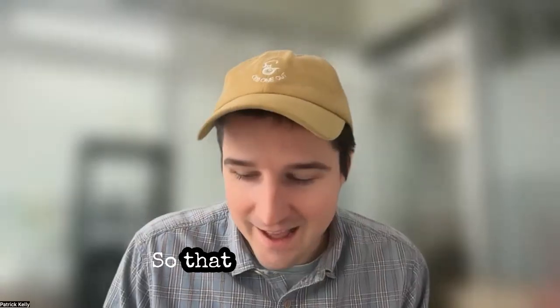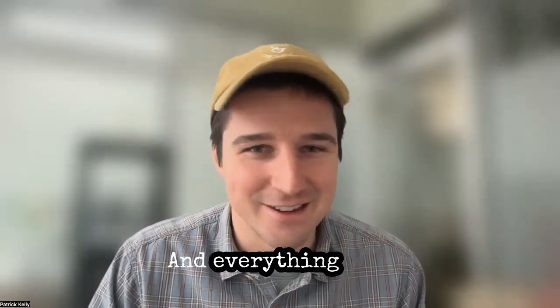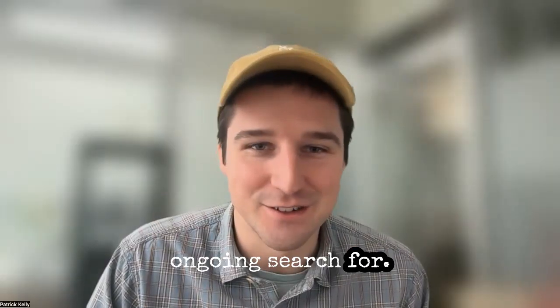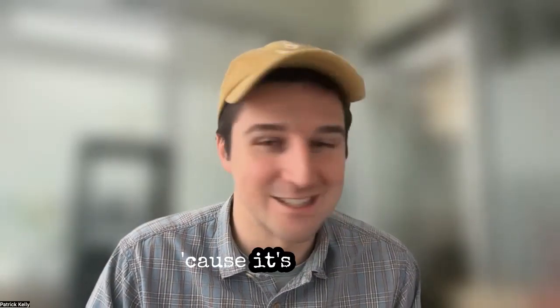So that took a while to build, and we were like, we can't build this and everything else we're trying to make for context engineering. So it's an ongoing search for the right tool for the job right now on evals, because it's tricky.